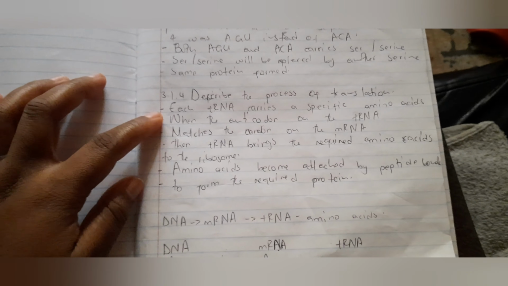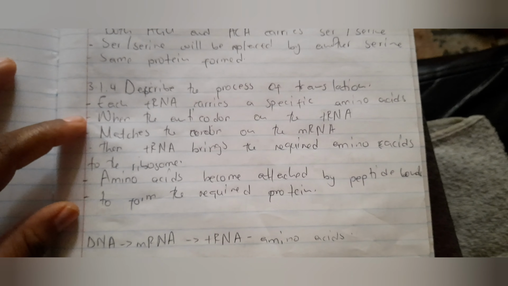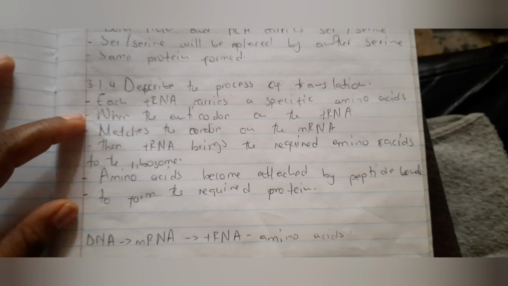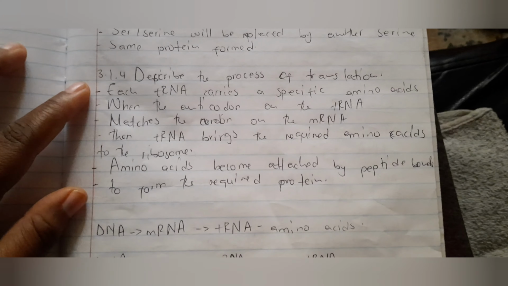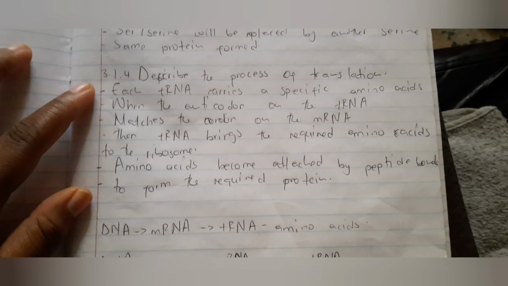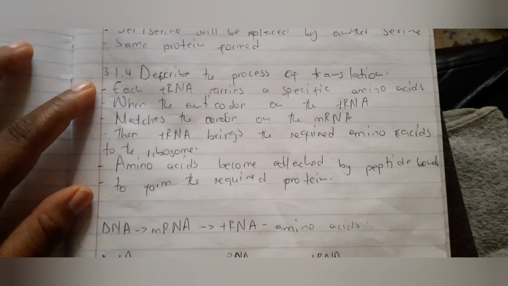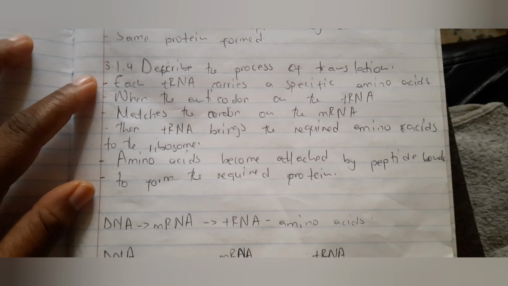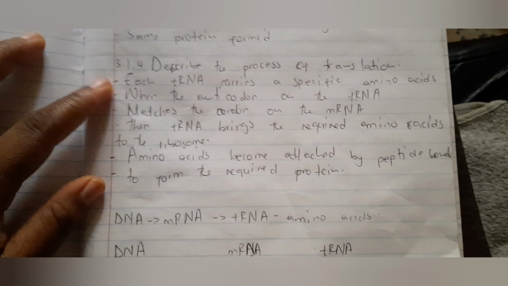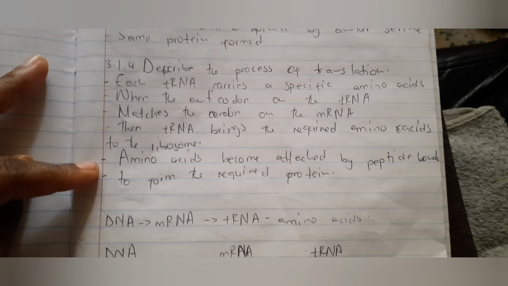We are asked to describe the process of translation. On my previous session for nucleic acid, I did explain that you need to know the process of translation, as well as the other process, because it's 2 of them. I did tell you that sometimes they give you a diagram, sometimes they want you to describe it. So you should be able to mention all these points depending on the mark allocated.